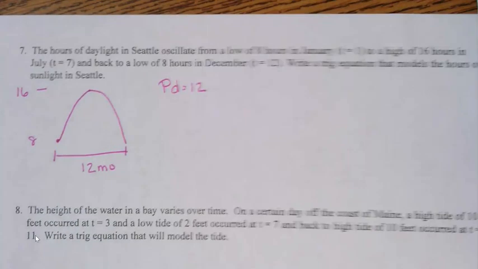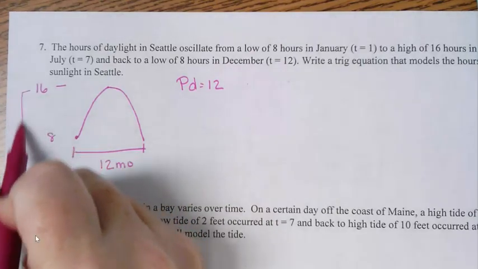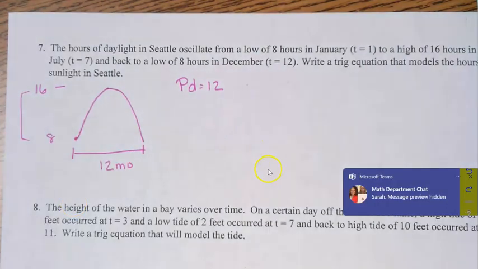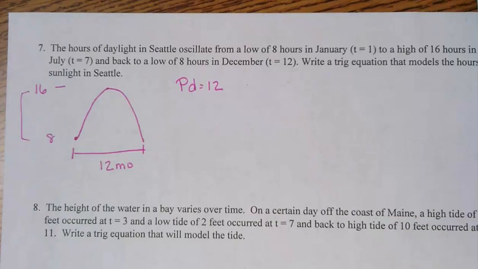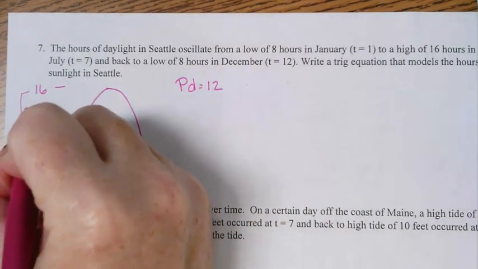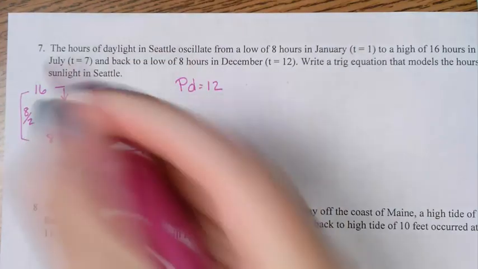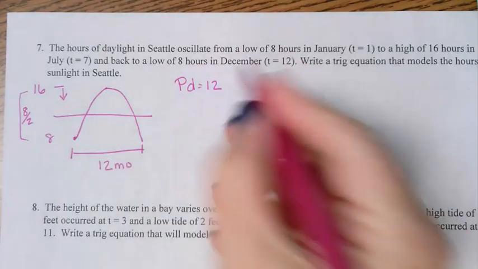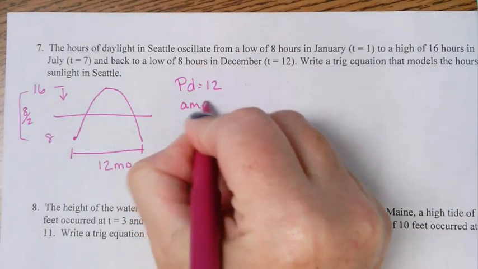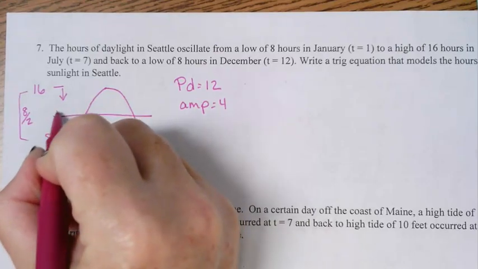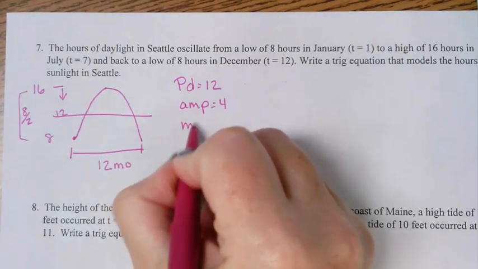So what we got to do now is figure out how far apart 16 and 8 are. And the answer is 8 divided by 2. So we're going to go down 4 to give us our midline. So my amplitude is 4. So 16 minus 4 is 12. And there's my midline.